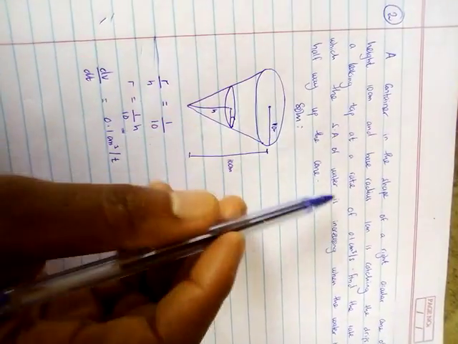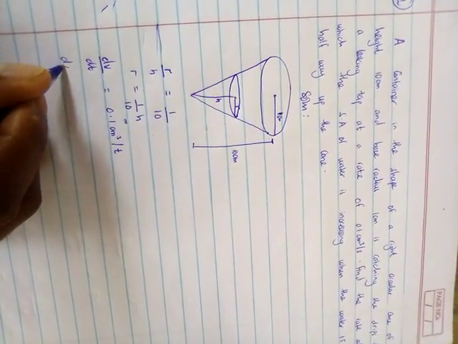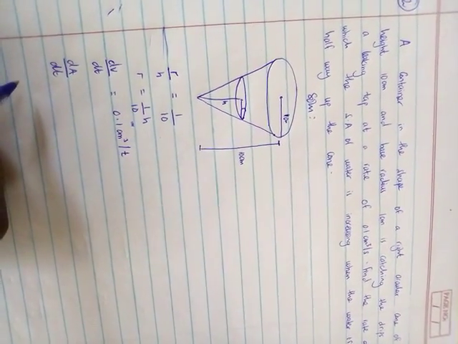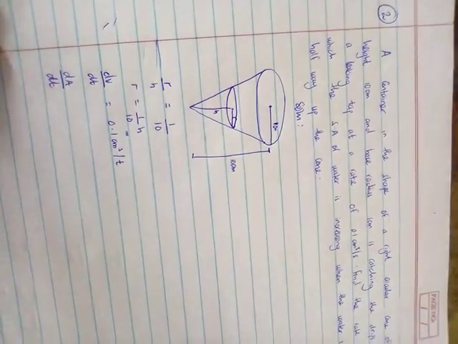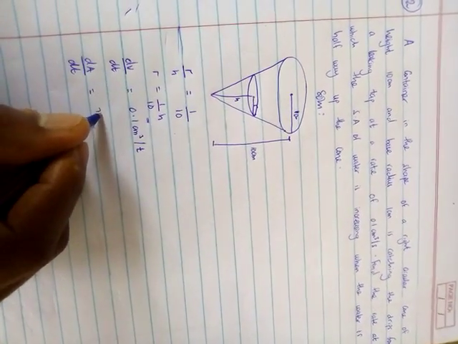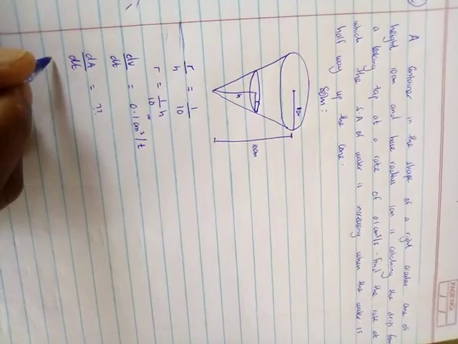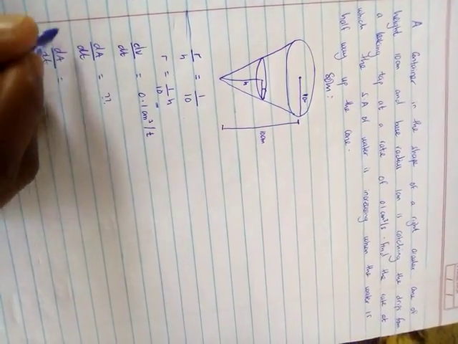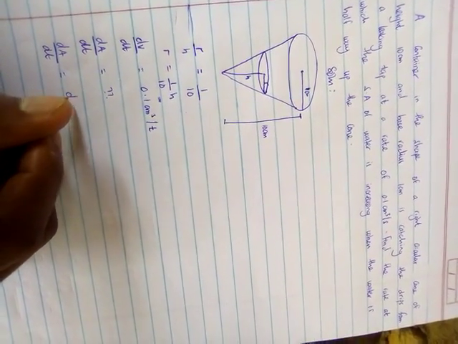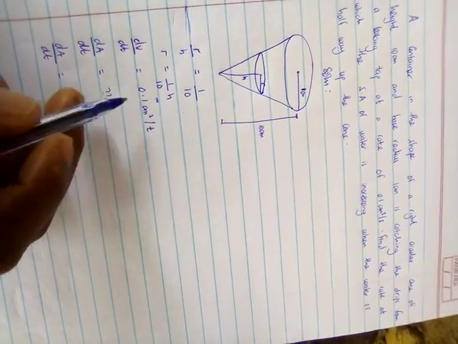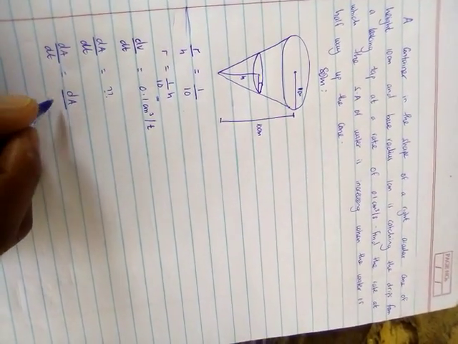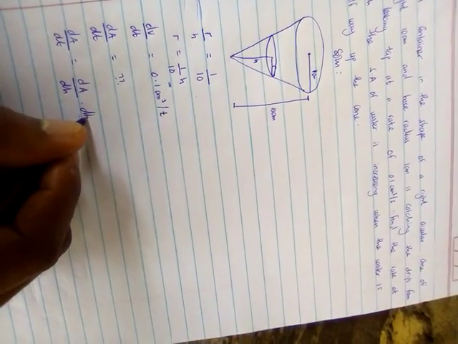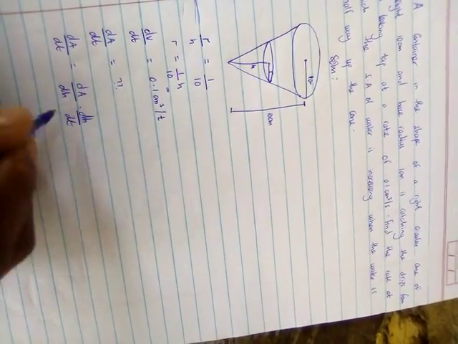So find the rate at which the surface area is increasing; they are interested in dA/dt. If I let A be my surface area, they're interested in dA/dt. But how can I get dA/dt? dA/dt can equal dA in terms of h. Since I've expressed the radius in terms of h, let me use dA/dh multiplied by dh/dt.